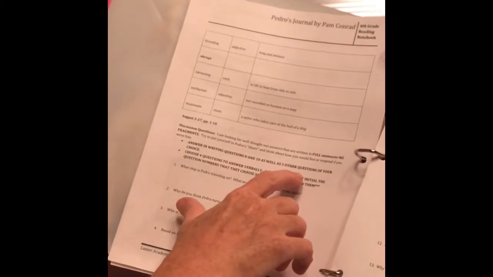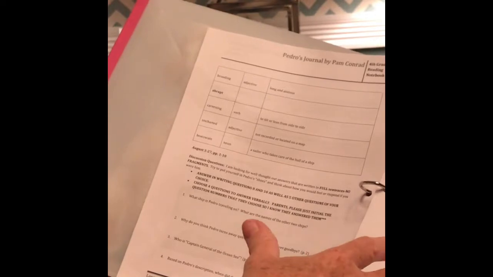All right. Then the discussion questions, there are two things that they do. One is I have certain questions that I have listed that I want them to do in writing, as well as 5 others, or each day it's going to change, that they choose that they want to answer in writing. Then I want them to choose some to answer verbally to you, where you will initial at the question that they answered.